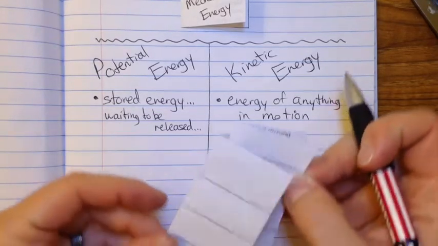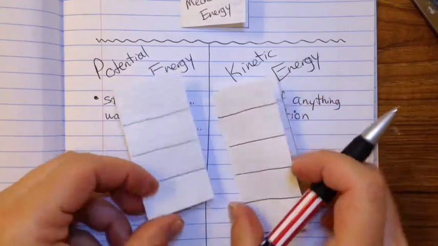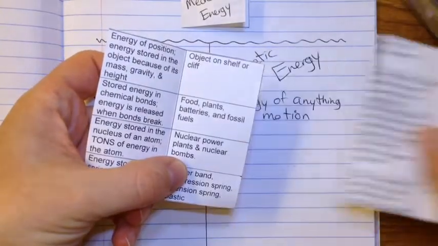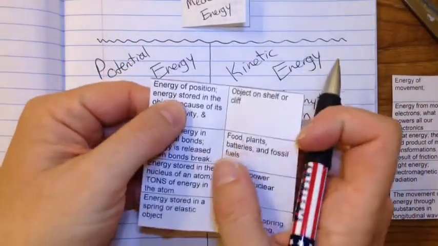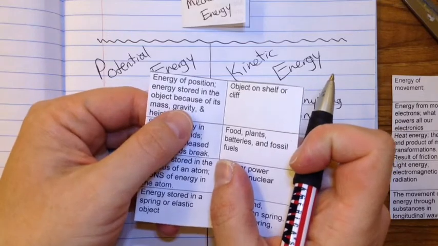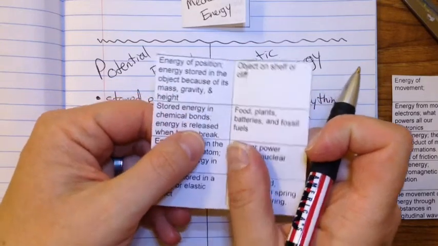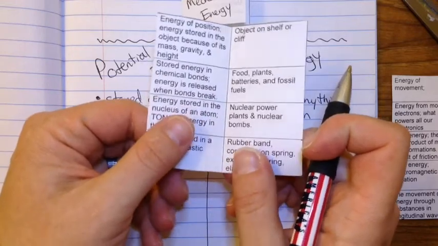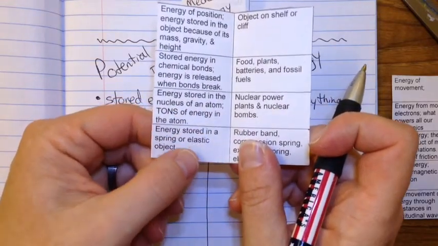All right, take your two piece strips that are left, open them up, find the shorter one that has 4 rather than 5. It says energy of position, energy stored in the object because of its mass, gravity, and height. And then stored energy in chemical bonds, energy is released when bonds break. Energy stored in the nucleus of an atom, tons of energy in the atom.